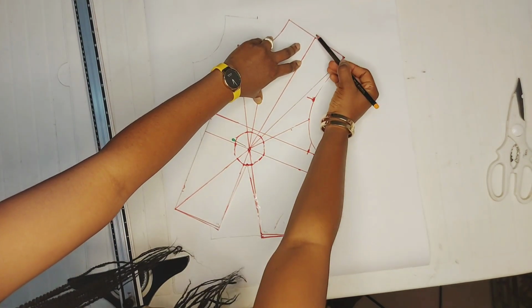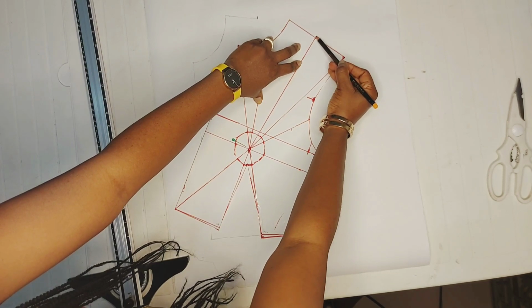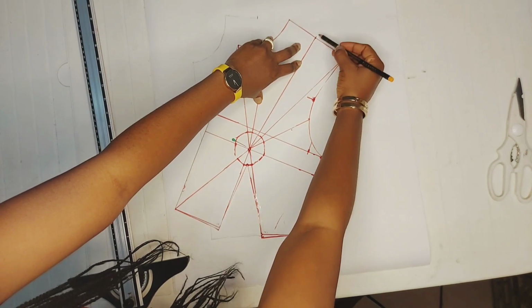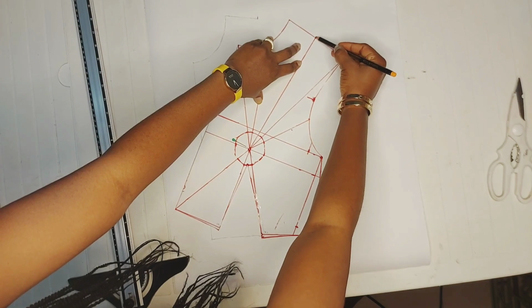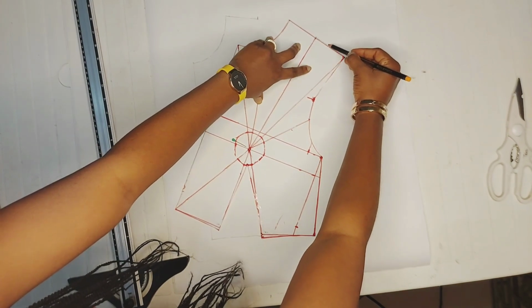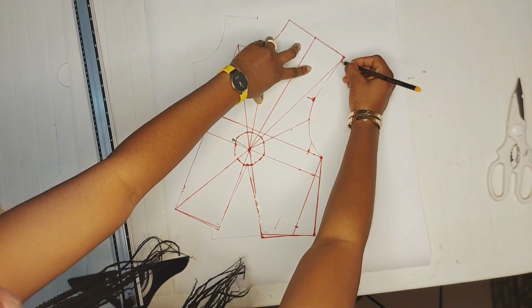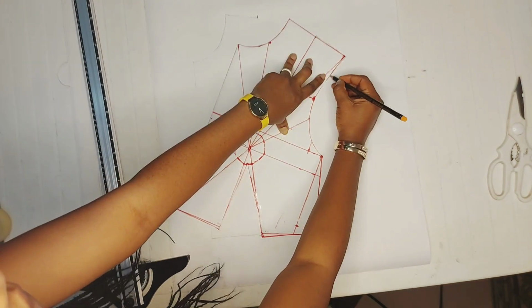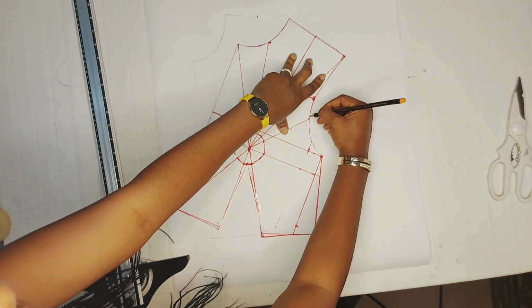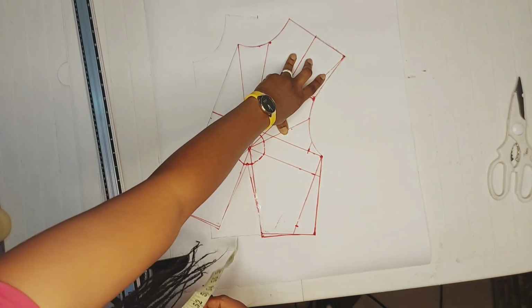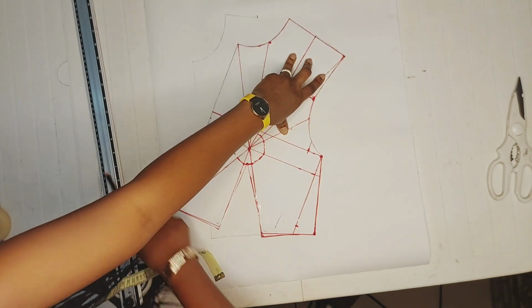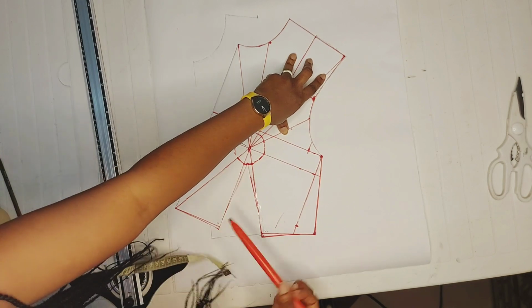So from this new position of the dart, the shoulder dart, continue tracing out the other side that wasn't traced initially. Trace out the armhole curve. Let me go ahead and use a marker so we can see the tracing clearly.